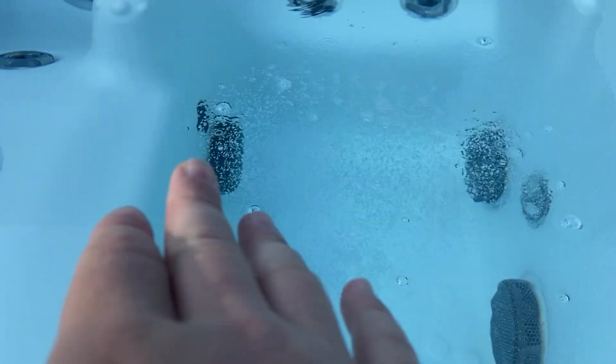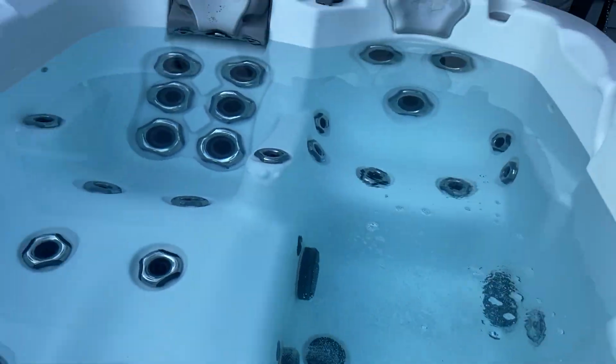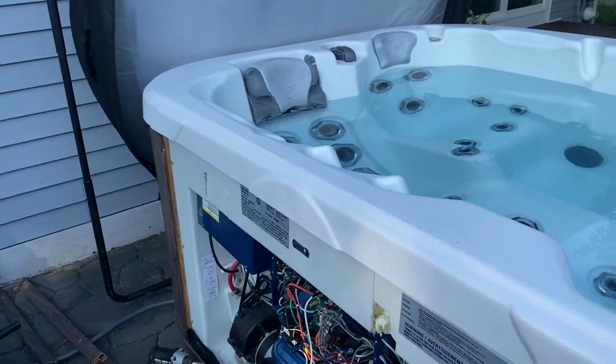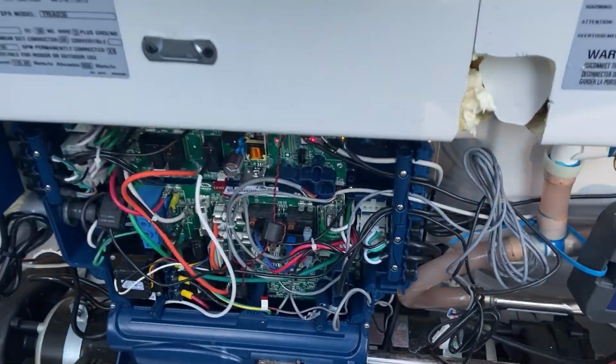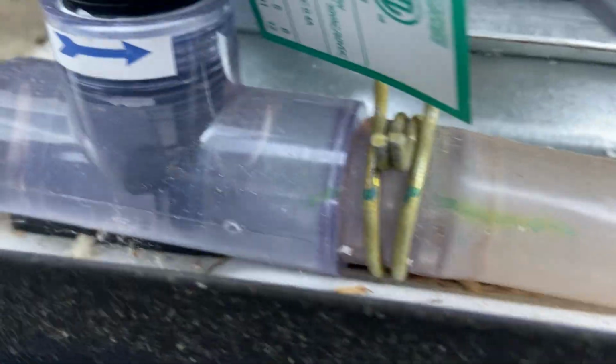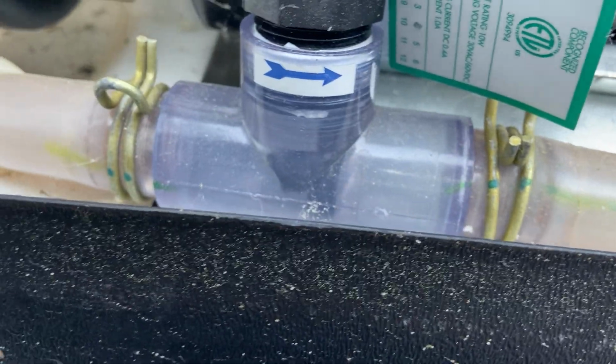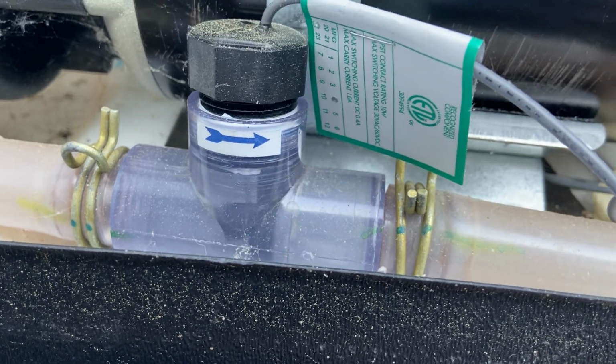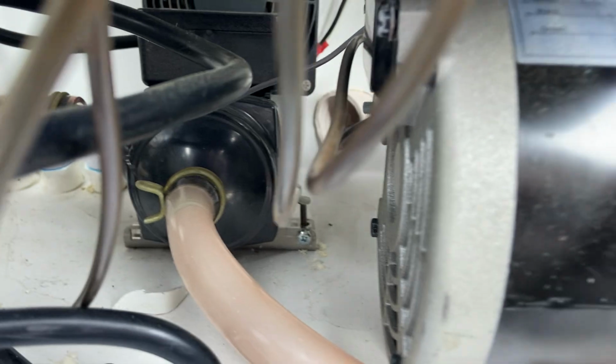So jumping it, if the circ pump was the issue, that would essentially trick the board. But remember, we also tested it with the flow switch as well. So let's do that. Let's test it again with the installed flow switch. We have the flow switch installed. See if we take a look there. It does show that it's closed, right? Because this is hooked up to my circ pump.